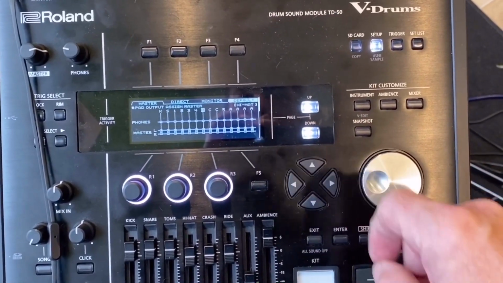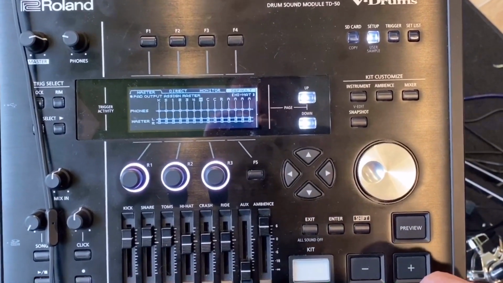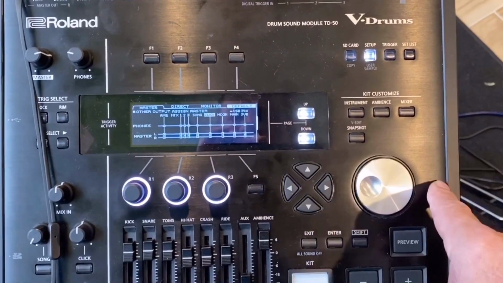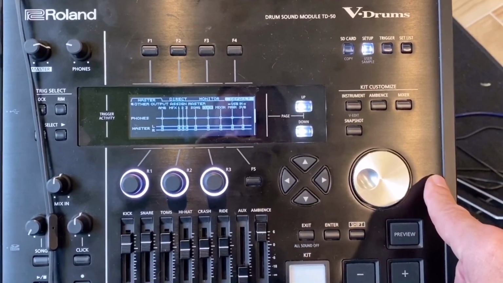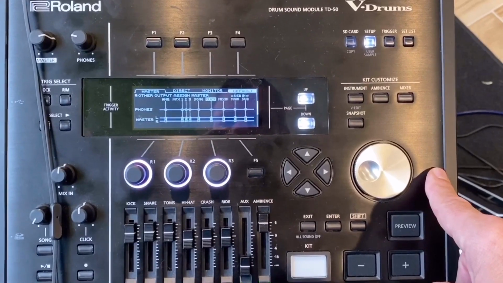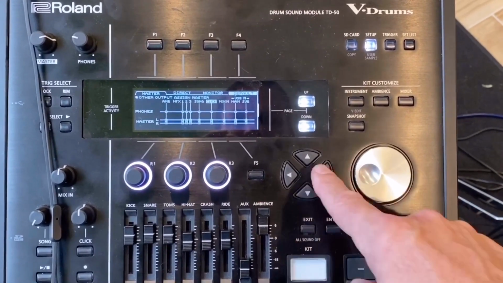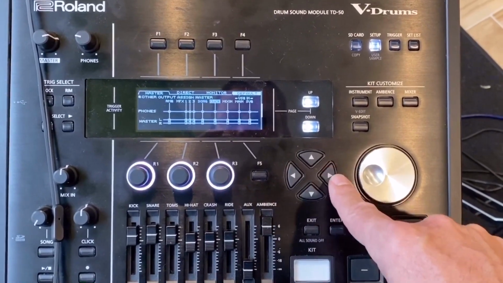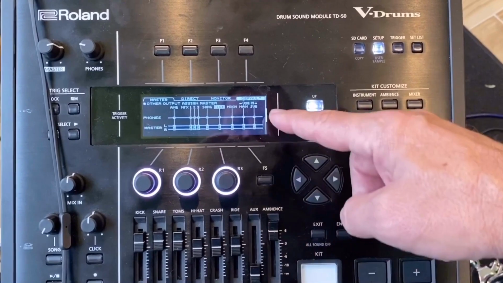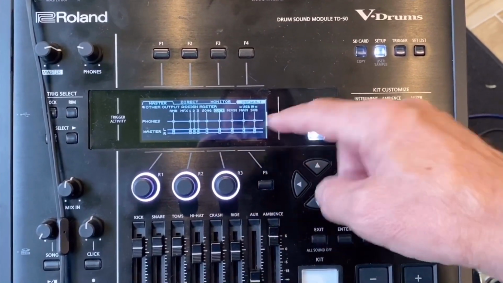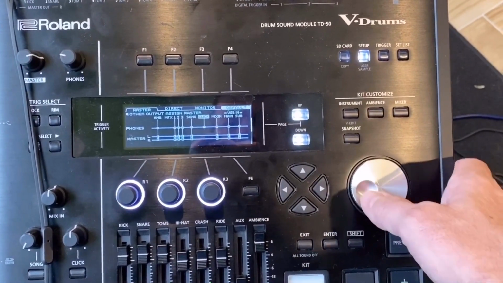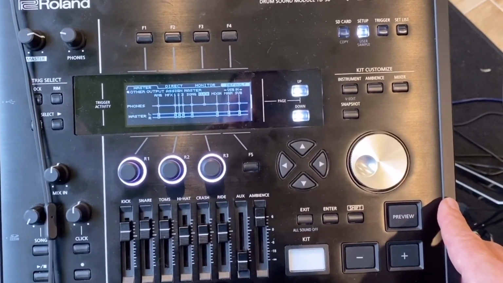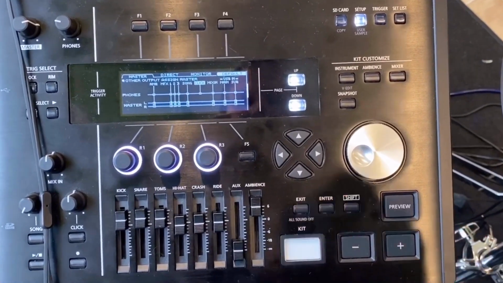So you can see on Output, you've got kick, snare, 1, 2, 3, 4, hi-hats, crash 1, crash 2, ride, auxiliaries 1 through 4. I'm going to page down. We've got ambience, I'm not sure what MFX is, and then song, and then click. So I'm going to scroll over to click, and you can see it's going to the phones, and it's also going to the left and right out. I'm just going to turn the wheel one time, and that's going to take it off of the left and right out, and now the click is only going to the headphones.